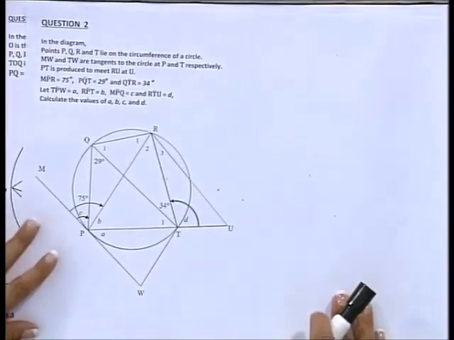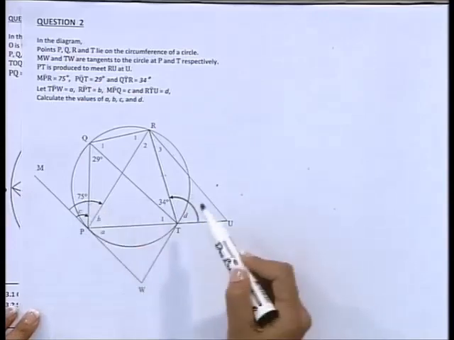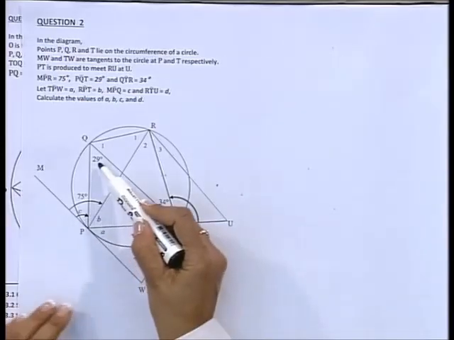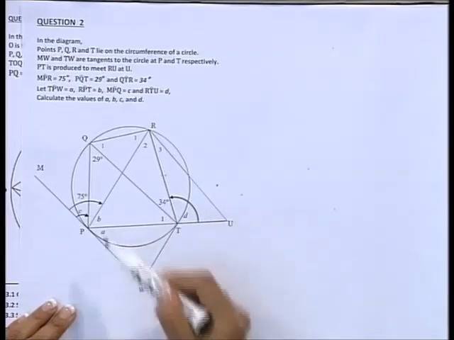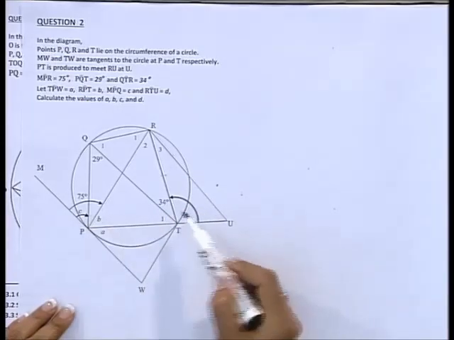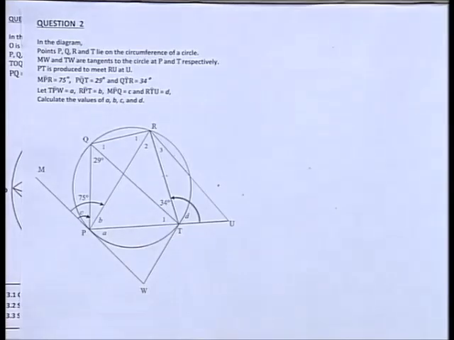Okay, so now they say this angle from here to here is 75. This angle is 29. This angle is 34. And we must find A, B, C, and D. Just remember that C just goes from here to here. Okay, grade 12s, C just goes from there to there. Right, are you ready?